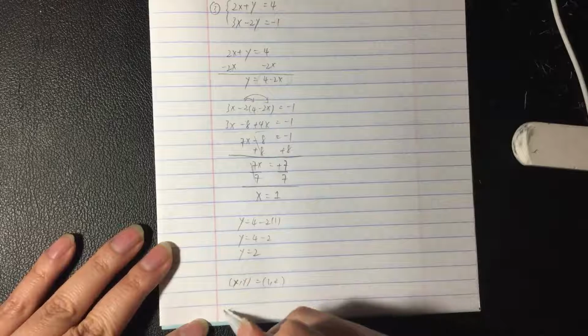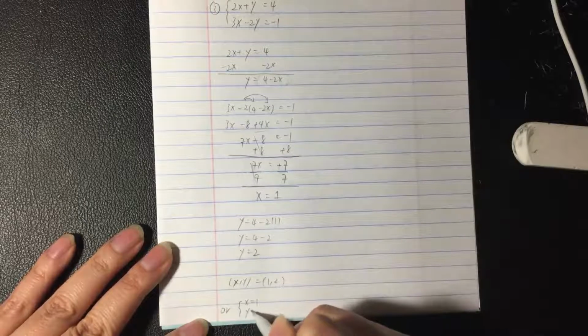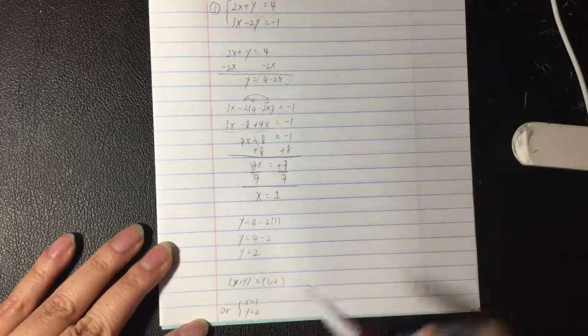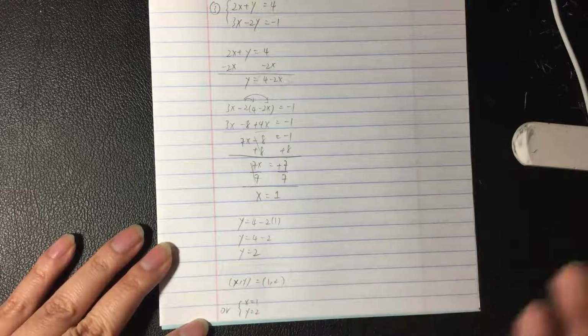That's the answer. Or you can also write x equal to 1, y equal to 2. Either way is okay. You can write the answer like this, or you can write the answer like this. Either way is okay.